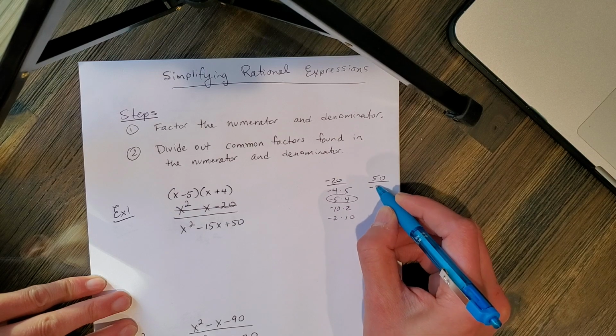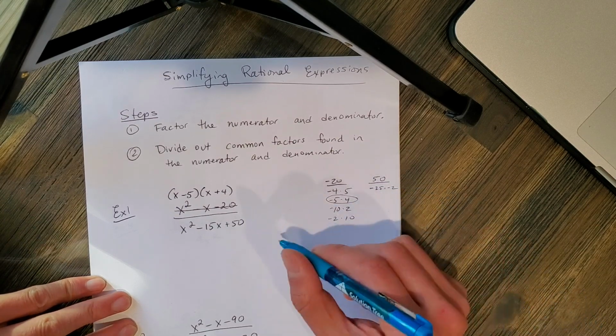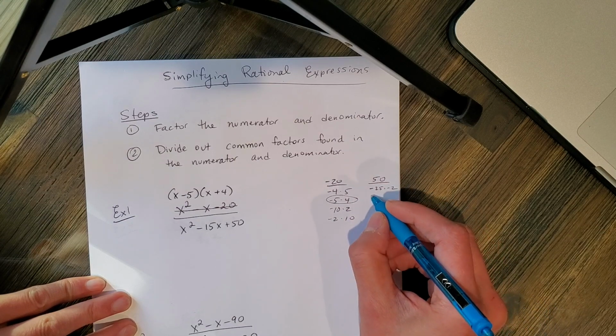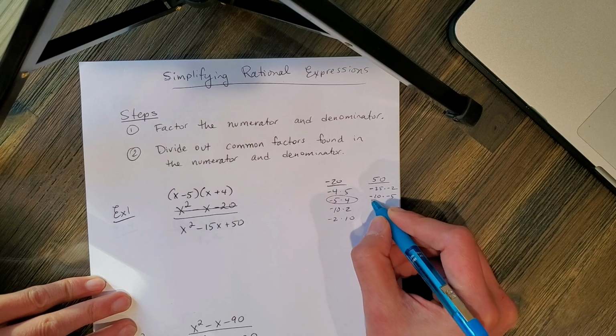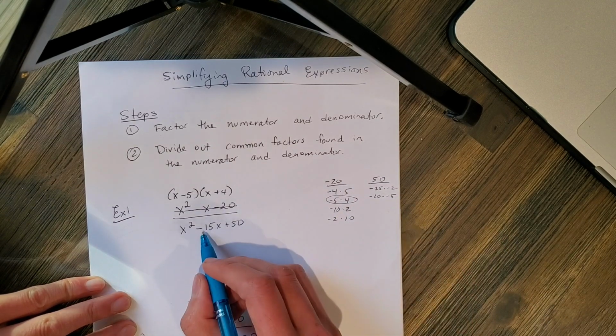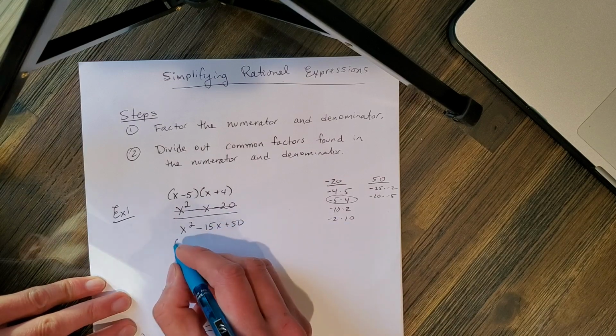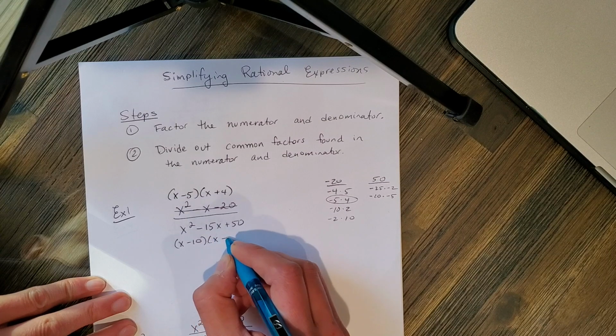So let's see, negative 25 times negative 2. That's not going to give me a negative 15. How about 10 and 5? Negative 10 and negative 5, that works. Notice here, negative 10 times negative 5 is positive 50, but when I add them, I get a negative 15. So that's what it's going to be. It's going to be x minus 10 times x minus 5.